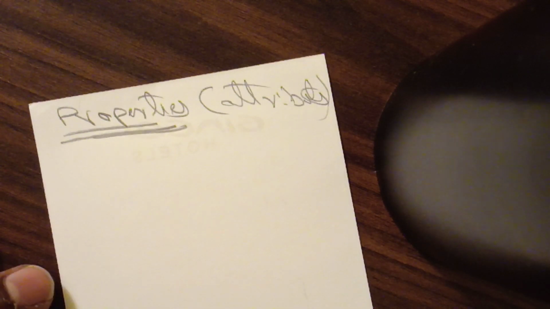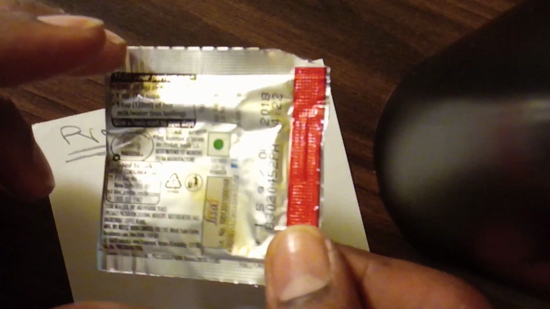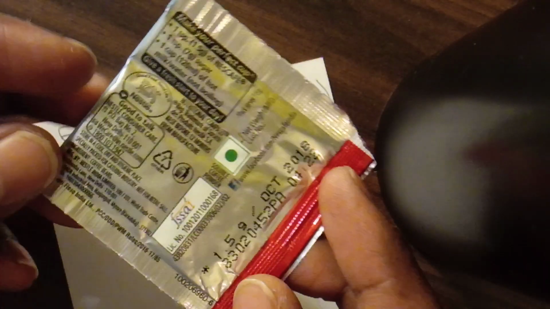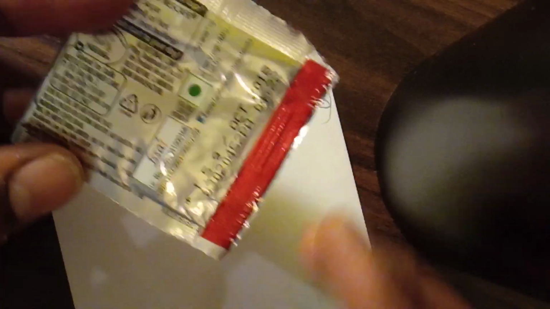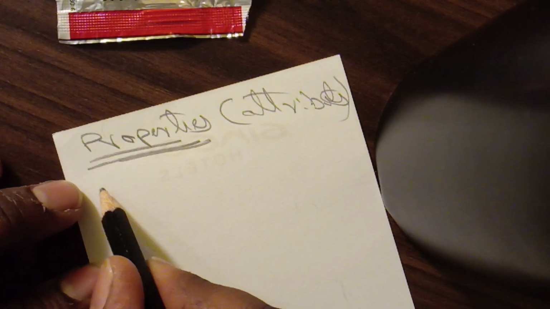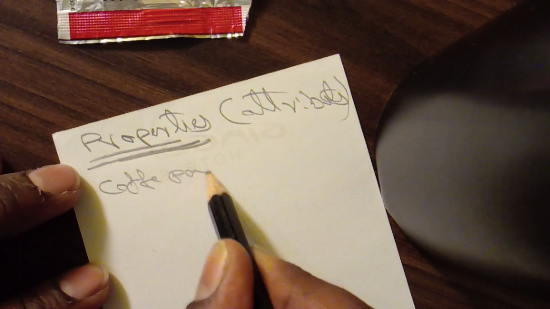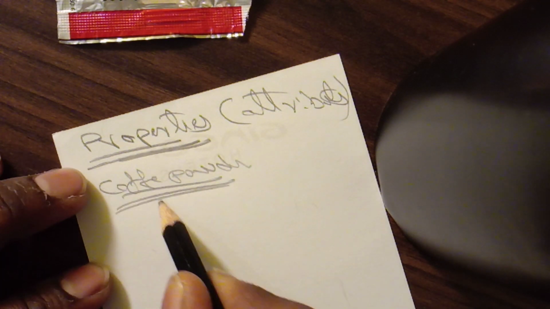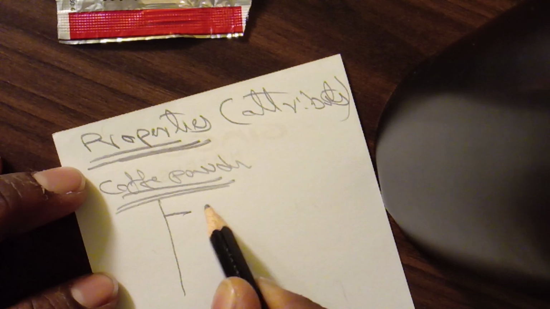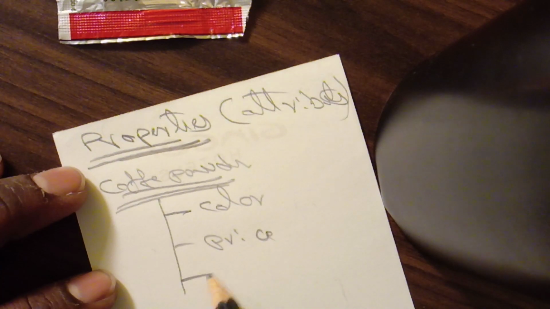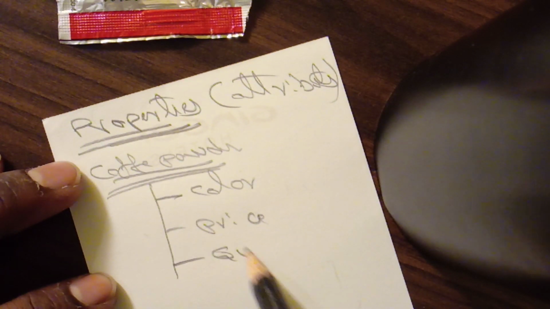Let's take one more thing. This is one object. What is this? This is a coffee pack. What is the name? What is the color? What is the price? These things are properties. Properties means the fields. Let's take this coffee packet. Coffee powder is an object, so it has properties like color, price, what is the price of this packet, and quantity.